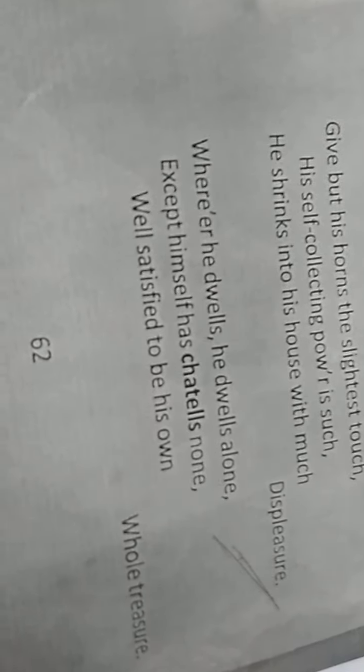Except himself, he chattels none. He talks with himself. He behaves with himself, good or bad. He chattels with none. He talks with none. He is actually living with his personal belongings, that is chattels. Well satisfied to be his own whole treasure. He was really happy with his own wealth, own money or power or natural things that he had. তার নিজের মধ্যে যা আছে সেটাতে সে কিন্তু সুস্থ থাকে, শান্ত থাকে.